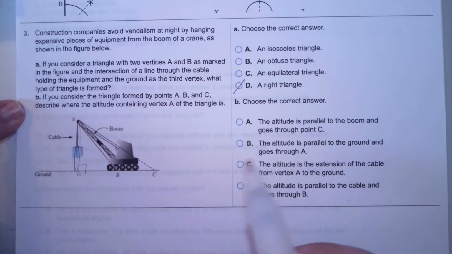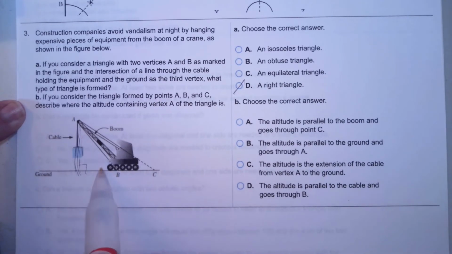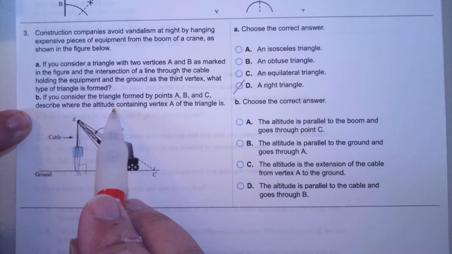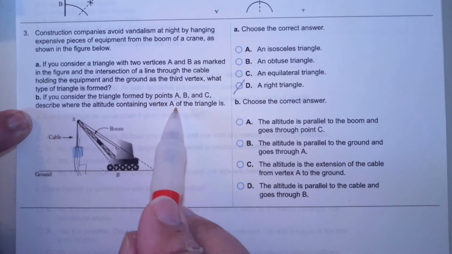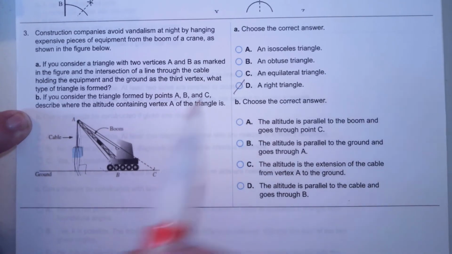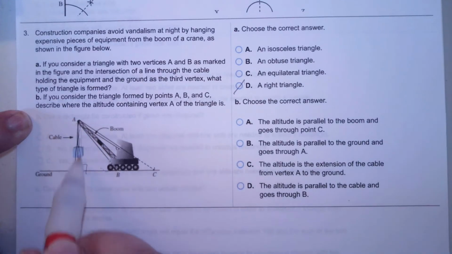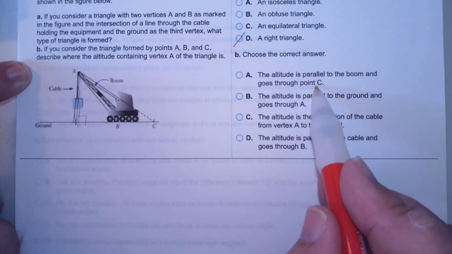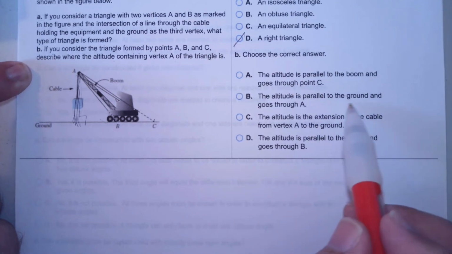If you consider the triangle formed by A, B, and C, describe where the altitude containing vertex A on the triangle is. Well, the altitude is the distance. Is the altitude parallel to the boom? No. Is it parallel to the ground?